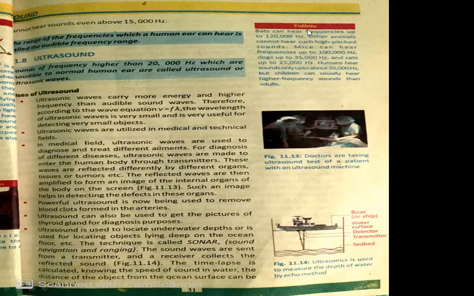For example, a bat can hear frequencies up to 120,000 hertz. It means bats' ears are more sensitive to sound. They can hear frequencies up to 120,000 hertz. It means their hearing is better than human beings, who can only hear frequencies up to 20,000 hertz. The frequency for mice is 100,000 hertz, which means their hearing capability is more than human beings, and a dog's hearing capacity is 35,000 hertz. So it has more capacity than human ears. Cats can hear 25,000 hertz, but human ears can only hear 20,000 hertz. But children's hearing is more than adults'.